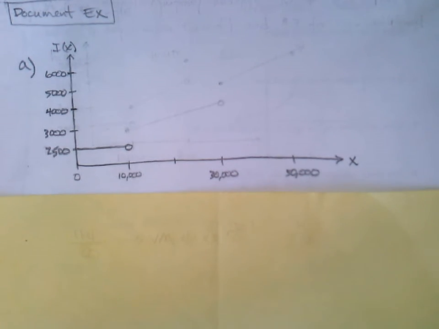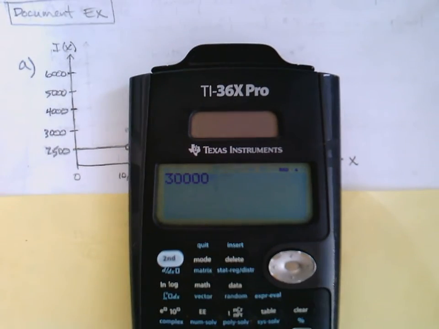Okay, so she's making 5% commission. I'm grabbing my calculator here. I'm putting in 30,000, but she only gets commission on what's over 10,000. So I'm going to subtract 10,000. She doesn't get any commission on that. So she's going to get commission on $20,000 worth of merchandise. And it's 5% commission, so let's multiply that by 0.05. So if she gets up to 30,000, she's going to make an additional $1,000 that month.